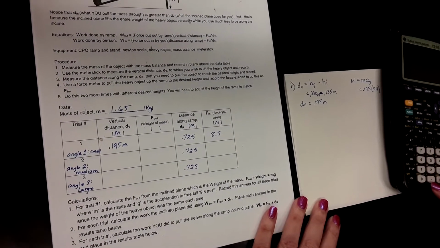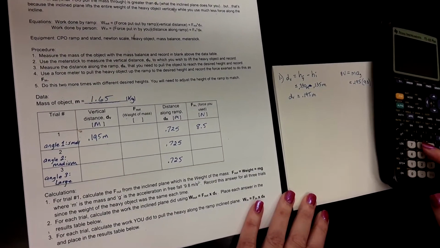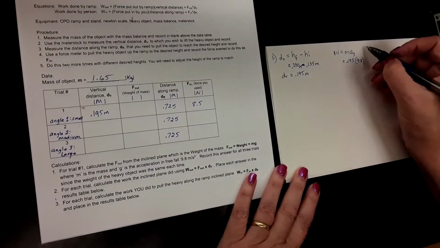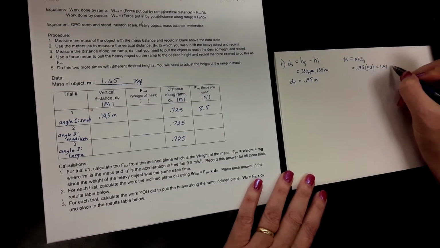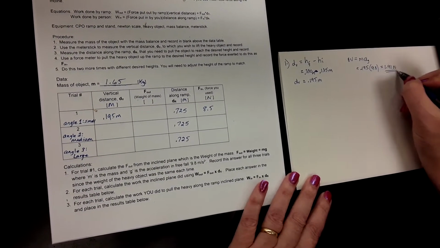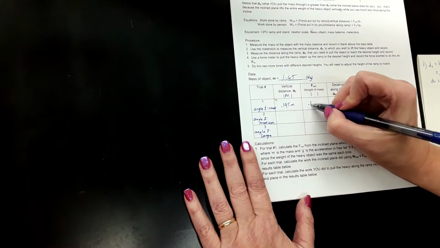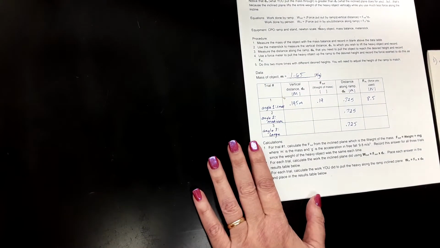You'll be doing the others yourself. 0.195 times 9.8 equals 1.911. And since we have 3 sig figs, we'll just say 1.91 newtons of weight. So we come back over here, oops, sorry. Let me fix that.